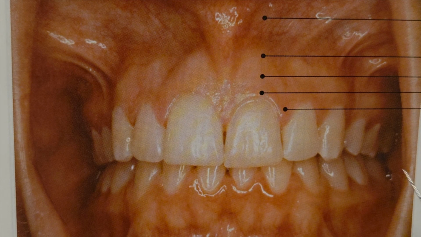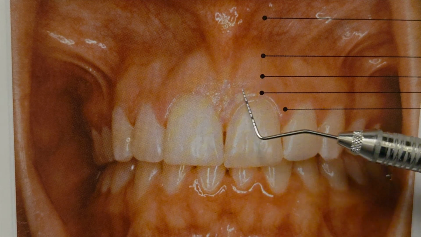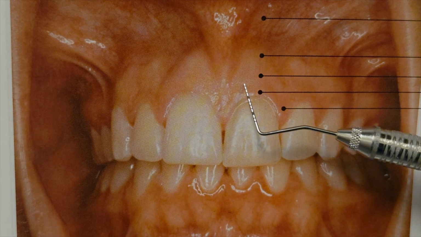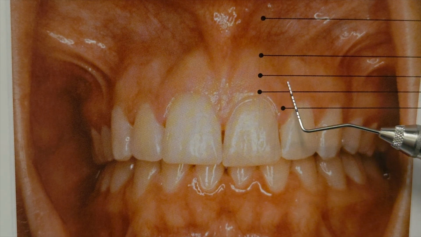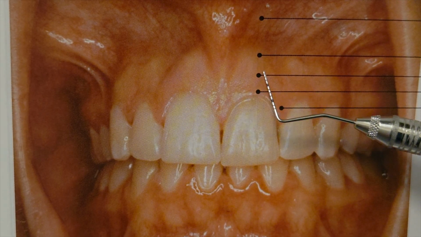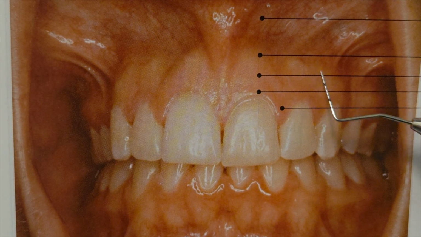So based off of our picture, this is our free gingiva. Above it is our attached gingiva going across here. This is all of our attached gingiva. You can see that coral pink color that was discussed.